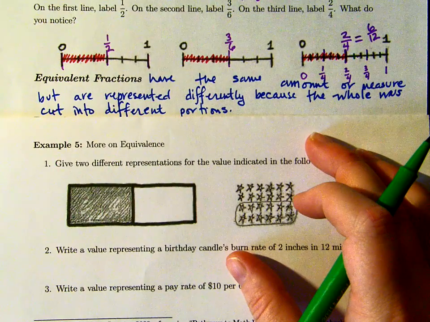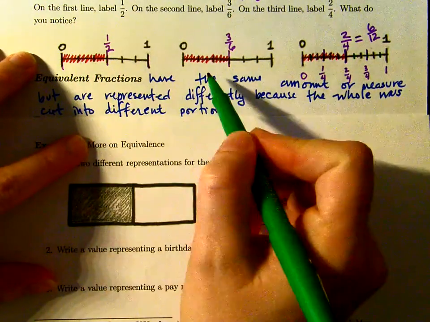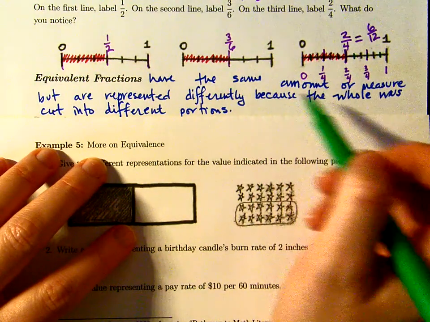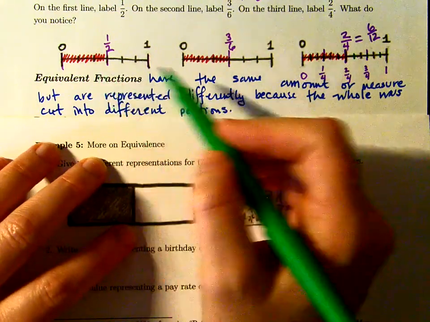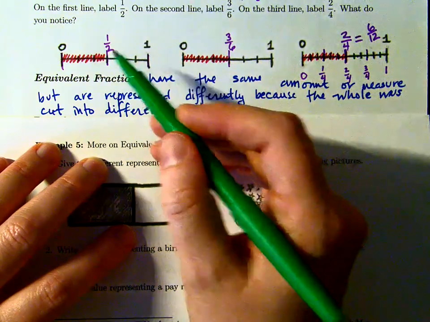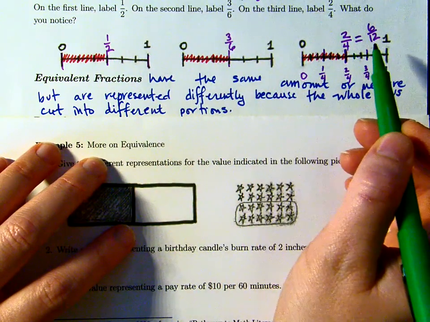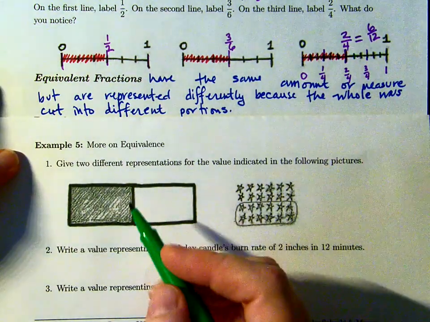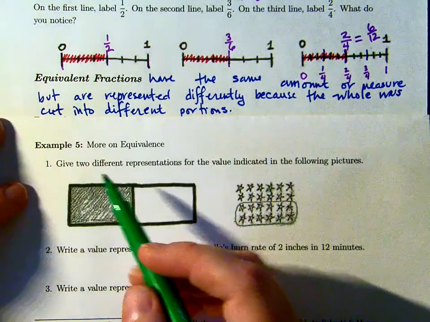In example 4, we were looking at how all of these are equal amounts, so they're equivalent in quantity or length, but they're all cut into different amounts of pieces, and so they're represented differently, or they look different, even though they all represent the same amount. In example 5, let's take a peek at that too.